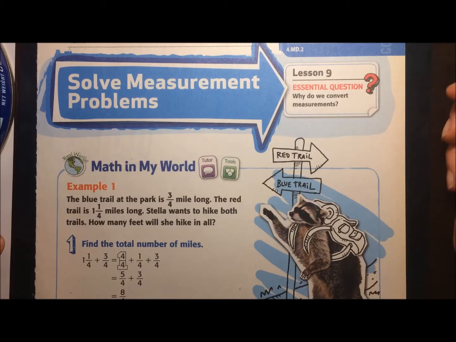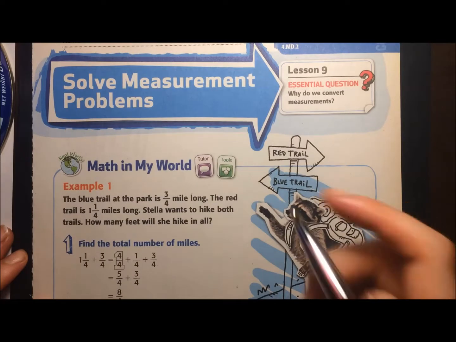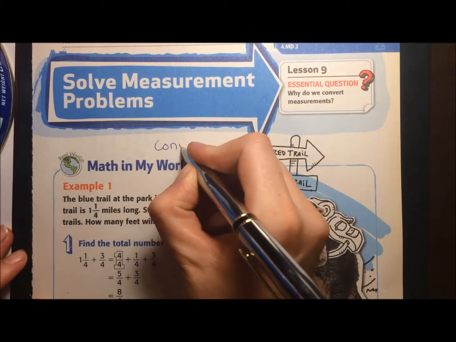Welcome to Chapter 11, Lesson 9, Solve Measurement Problems. This is word problems with measurement. We'll probably need the skill of converting.